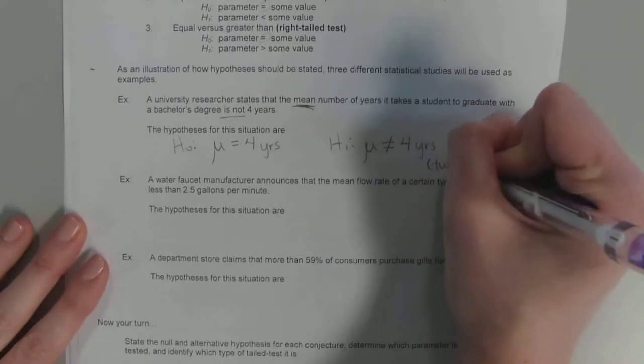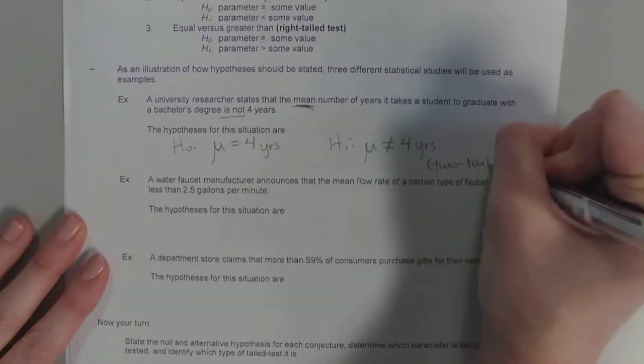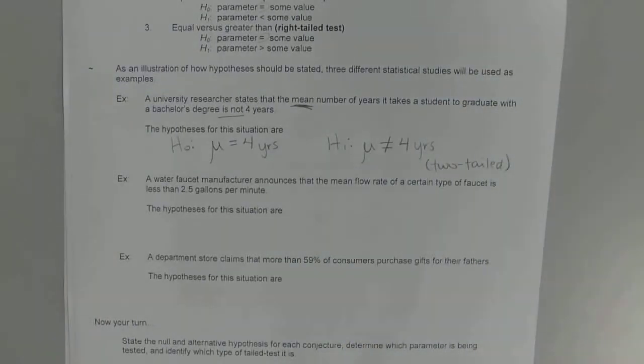And this would be a two-tailed test. Meaning, guys, and I know it doesn't make much sense now, but if it's not 4 years, we might look at something less or we might look at something more. We're going to look on both tails, okay? We're going to look at something less or something more. We're going to look at both tails. All right, let's look at example 2.